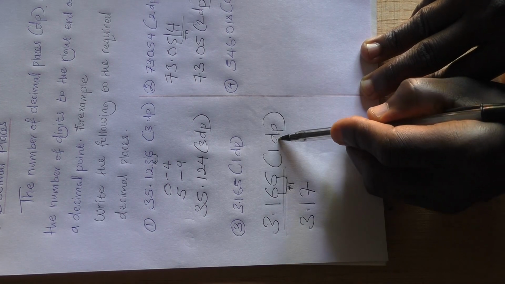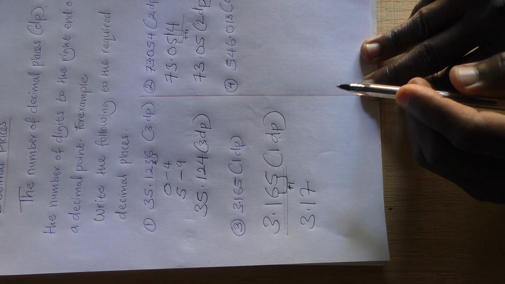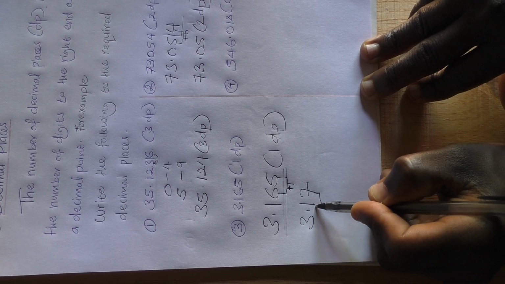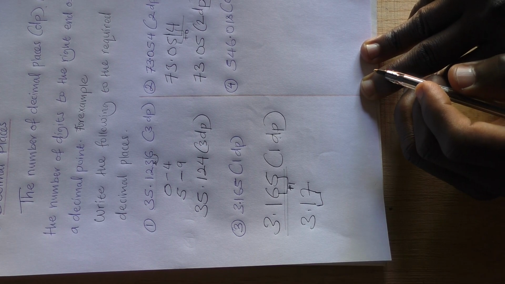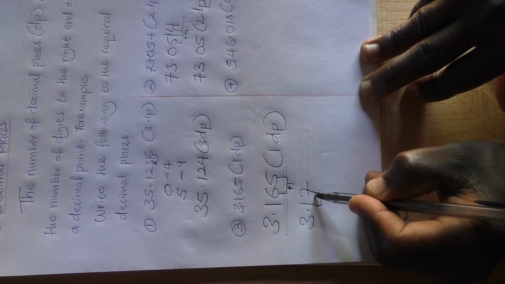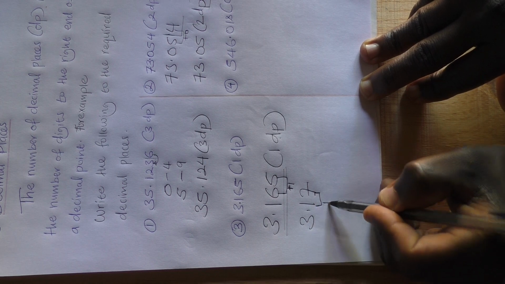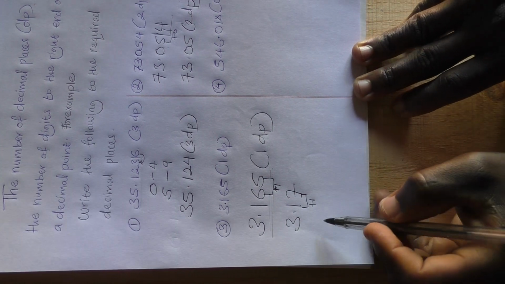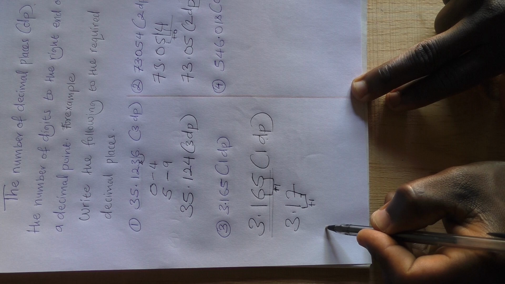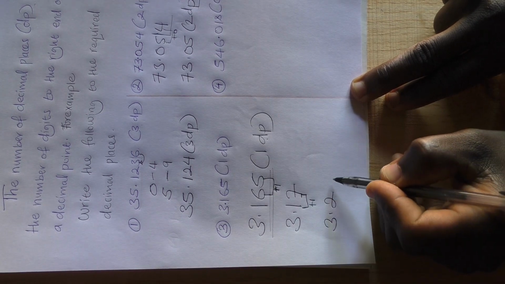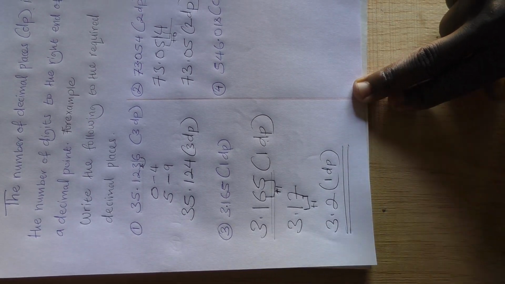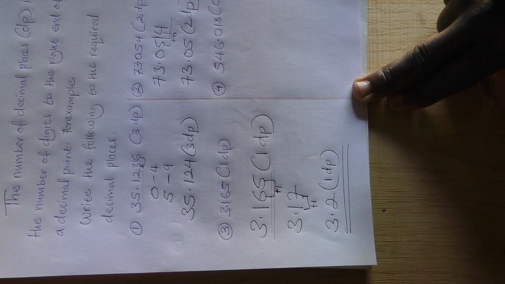Still, since they want it to 1 decimal place, we still round off the 7 to 1 decimal place. Since it is in the range of 5 to 9, we also add a 1, hence giving us the final answer as 1.2. This is to 1 decimal place. So that is how we round off.